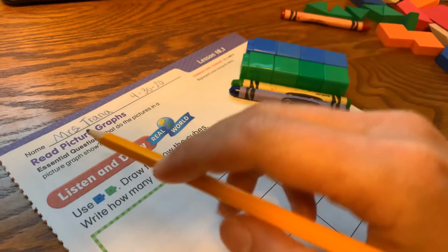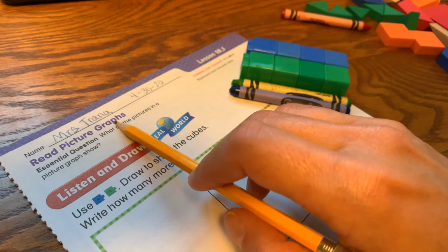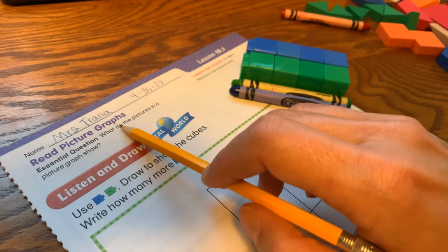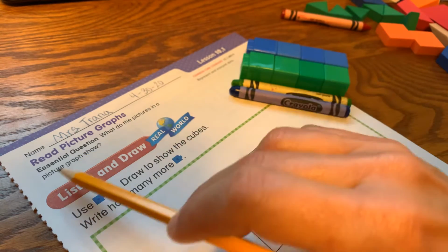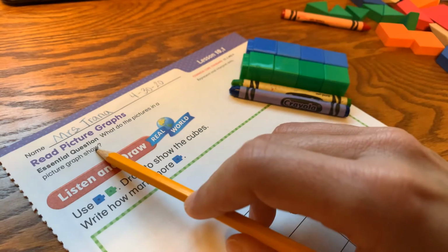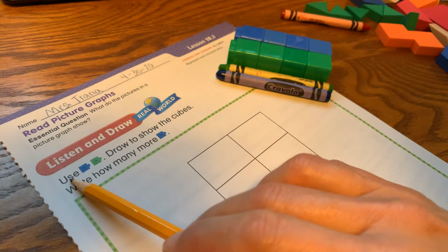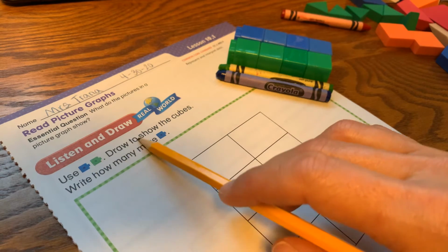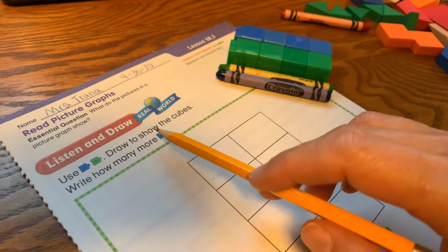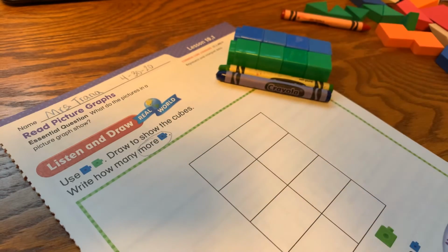All right. Please read your paper with me. Read picture graphs. Essential question: What do the pictures in a picture graph show? Well, they show information, don't they? Let's read more. Use cubes. Draw to show the cubes. Write how many more blue cubes there are. So we're going to focus on this word more.